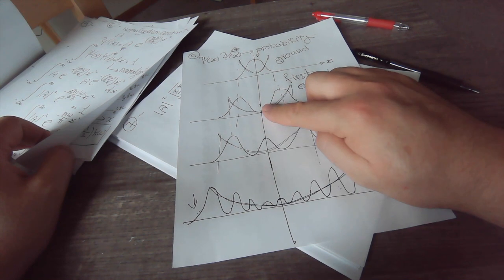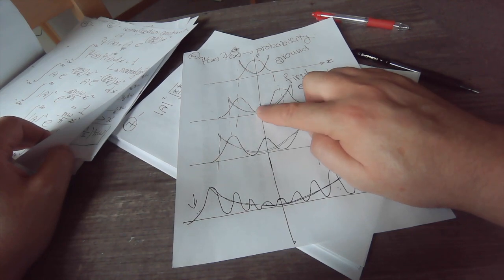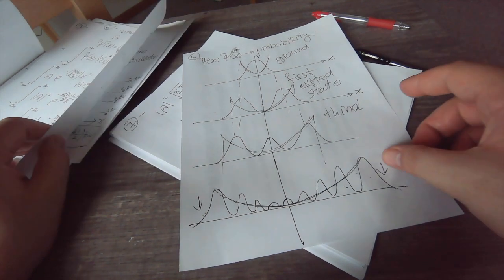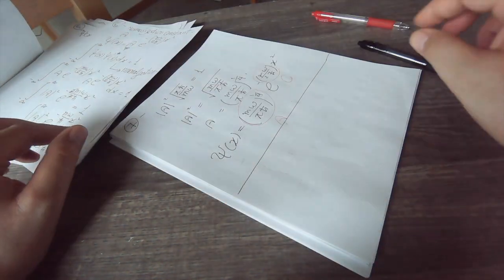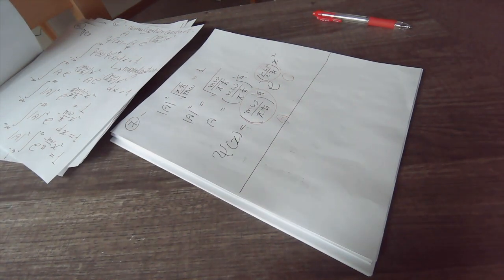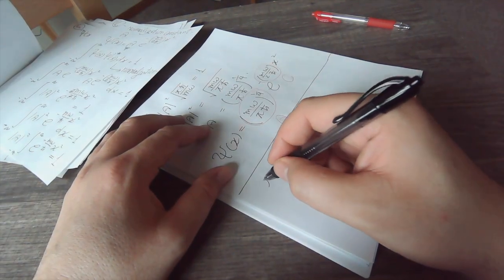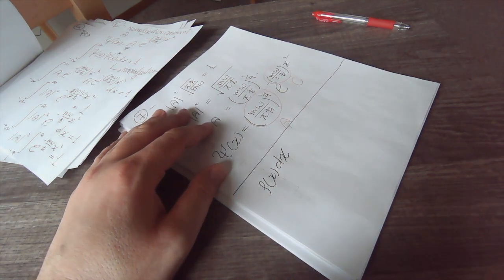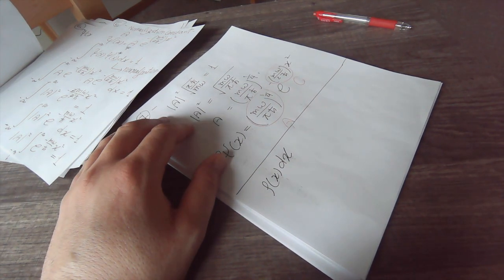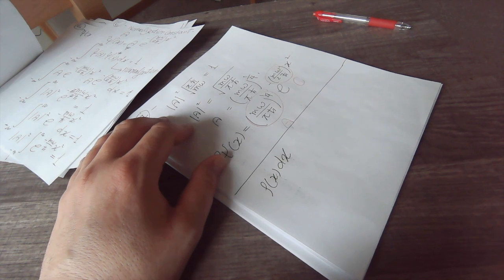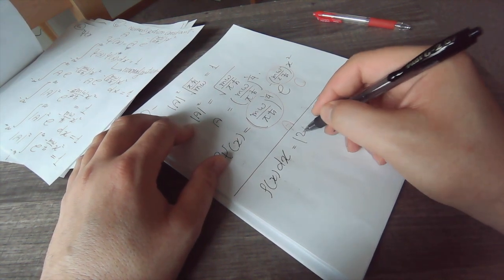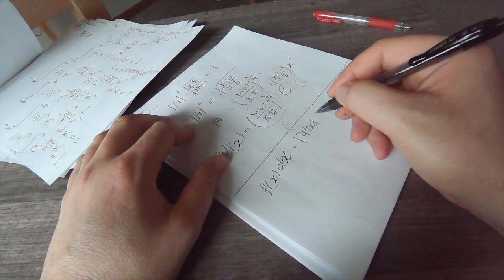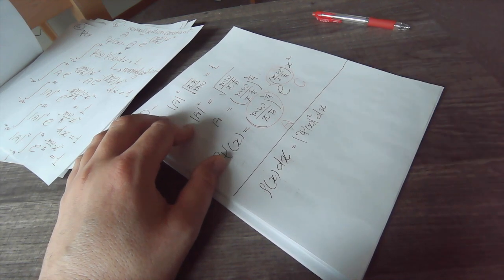So for example, here we need to see what is the probability density. We will see that. So what's the probability density here? To see that, guys, we need to apply the following. This is the probability rho of x dx, and this is the probability density, and actually it is equal to psi of x squared dx.